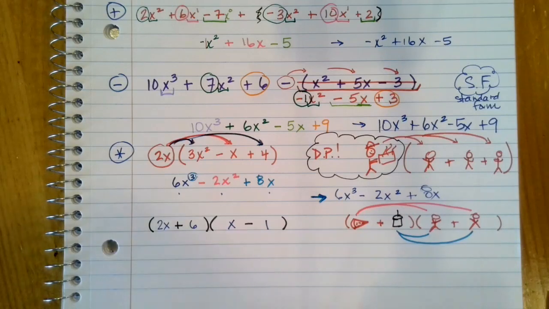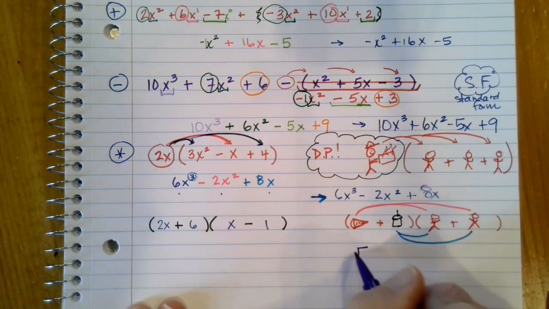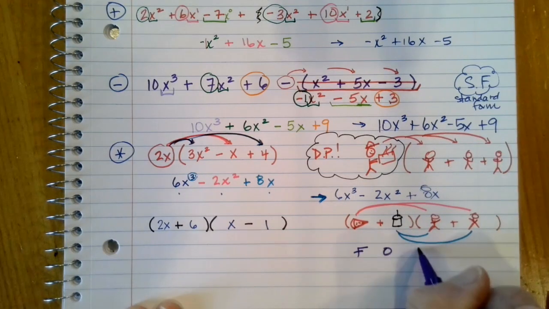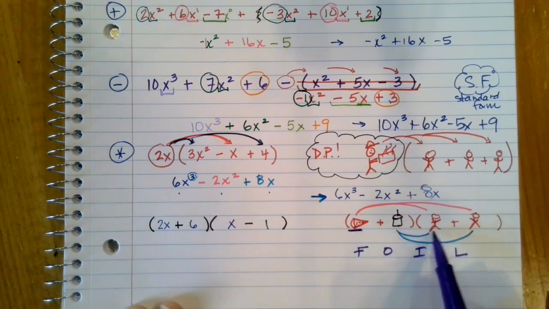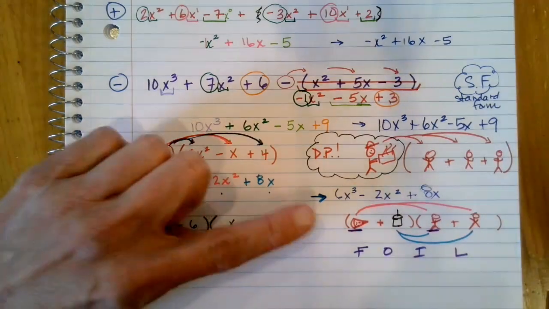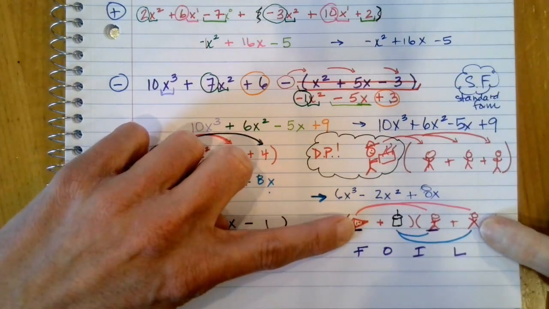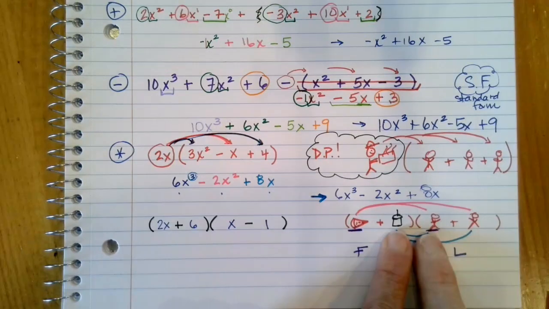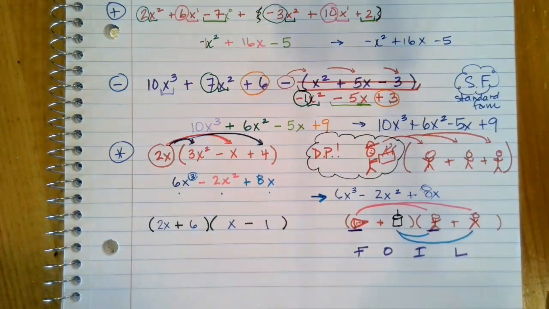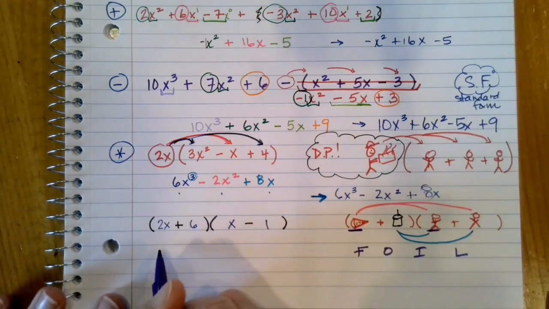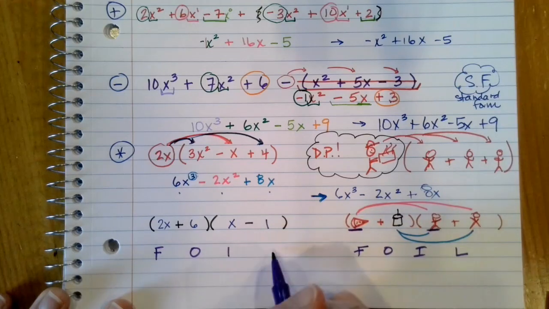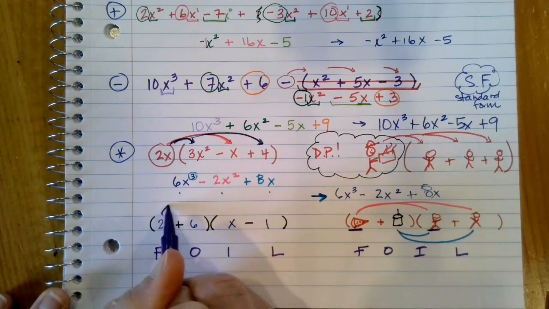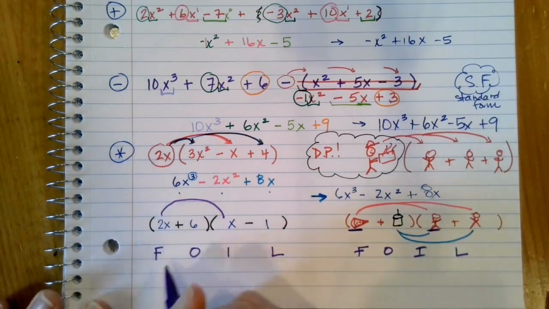In our notes last week, we talked about this process as FOIL: first, outer, inner, and last. We're going to multiply our first terms, then we're going to multiply our outside terms, then we multiply our inside terms and our last terms. Either way, we have to make sure that everything gets to every single person. So when I talk about FOIL, my first terms are my 2x and my x.